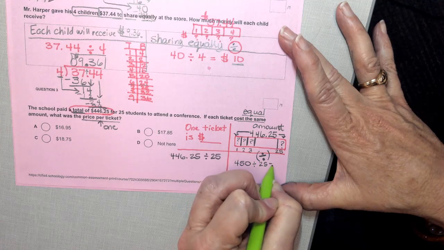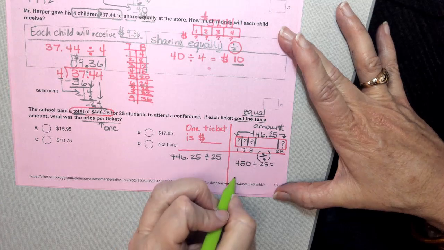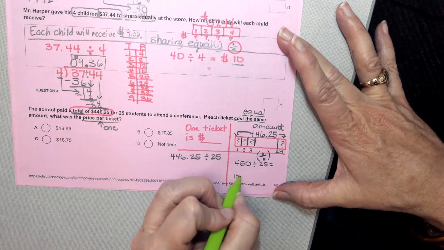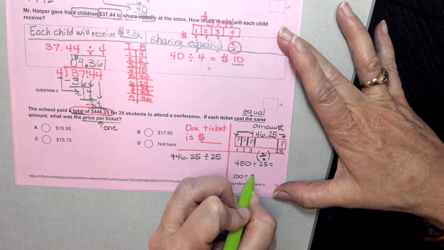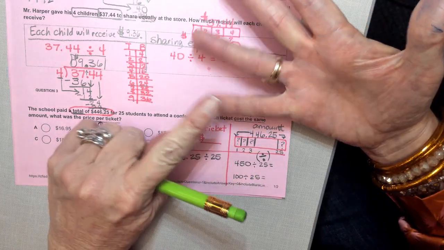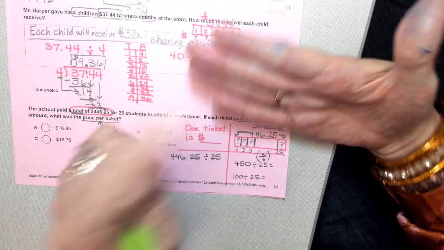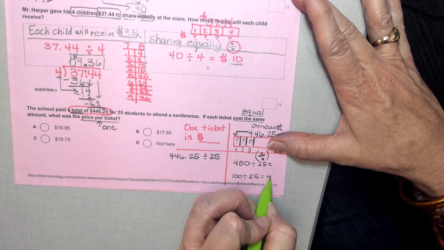Well, that's not easy math at first, but here's what I do know. I'm going to use some relationships. I know that 100 divided by 25 is like relating it to a dollar. 25, 50, 75, a dollar. So there's 4 groups of 25 in 100.